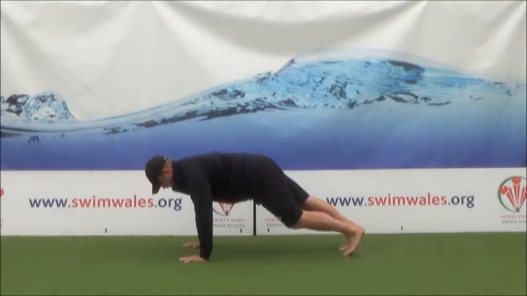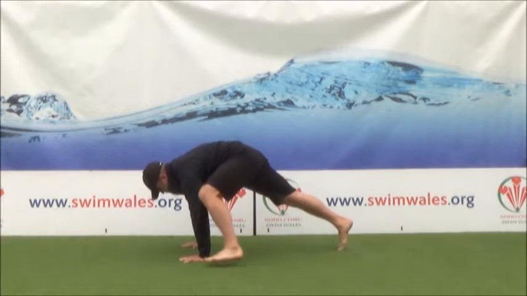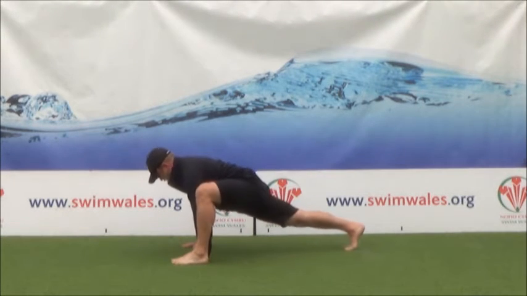Now one thing I need you thinking about as well is, as you're moving into the positions, I want you thinking about placing your hands and feet down on the ground as gently as possible. Again, that's going to be a way of demonstrating or expressing strength and control through the movement.